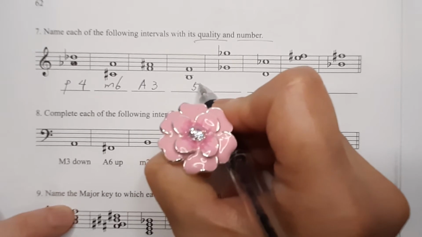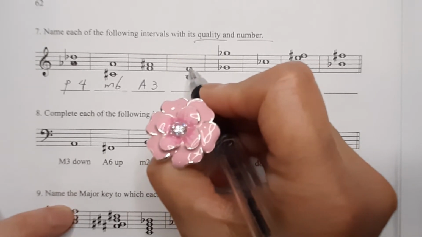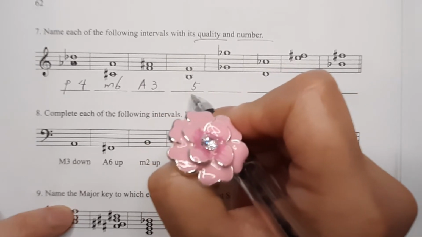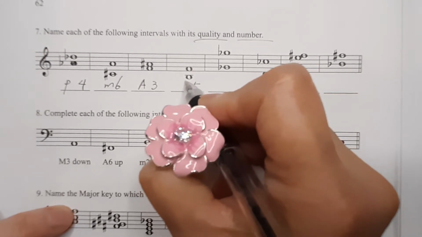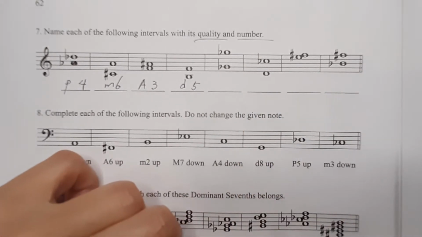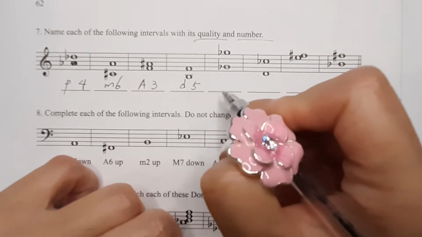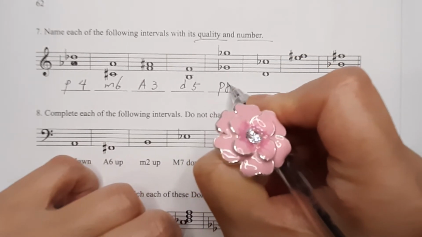Some kind of 5th. Okay. In the key of B major, you know there's F sharp, right? But it's lowered. So what do you call it? It's not minor 5, but diminished 5. Remember from perfect interval to diminished interval? Okay? No minor in between. Okay. Now B flat to B flat. Isn't that perfect 8? Easy.